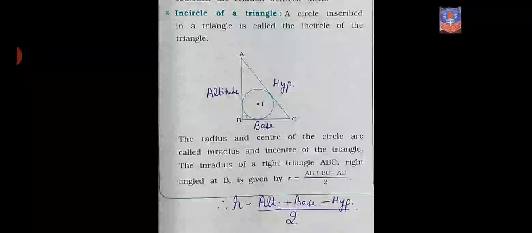ओके. सो द फॉर्मूला फॉर इन रेडियस इज ऑल्टीट्यूड प्लस बेस माइनस हाइपोटेन्यूस अपॉन 2. ऑल्टीट्यूड के लेंथ को और बेस के लेंथ को प्लस करेंगे और माइनस पीछे क्या करेंगे? हाइपोटेन्यूस के लेंथ को और पूरे को 2 से डिवाइड करेंगे. देन यू विल गेट द इन रेडियस. यस, इट इज AB प्लस BC माइनस हाइपोटेन्यूस AC अपॉन 2 होल अपॉन 2. दैट इज द फॉर्मूला टू फाइंड द इन रेडियस ऑफ अ सर्कल. आर यू गेटिंग? इन सर्कल का इन रेडियस कैसे ढूंढते हैं? इट इज ऑल्टीट्यूड प्लस बेस माइनस हाइपोटेन्यूस होल अपॉन 2. This is the formula. You should remember this formula. It will be helpful in the next chapters.